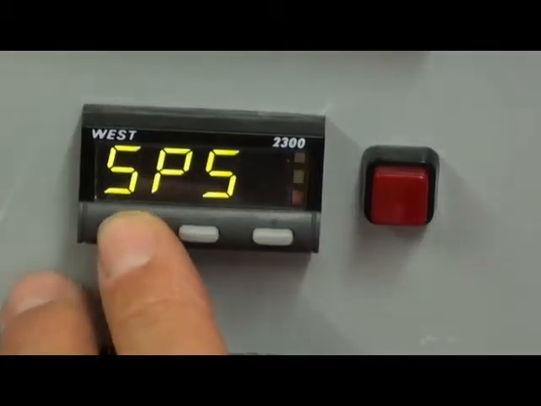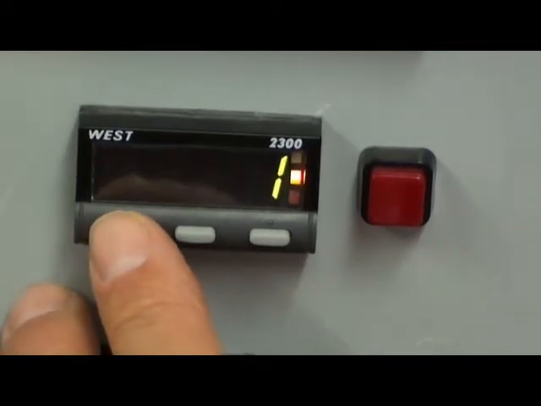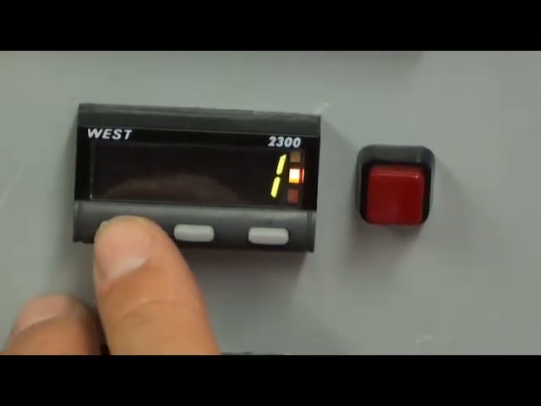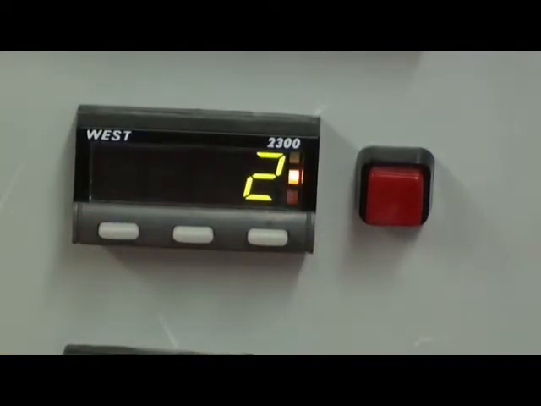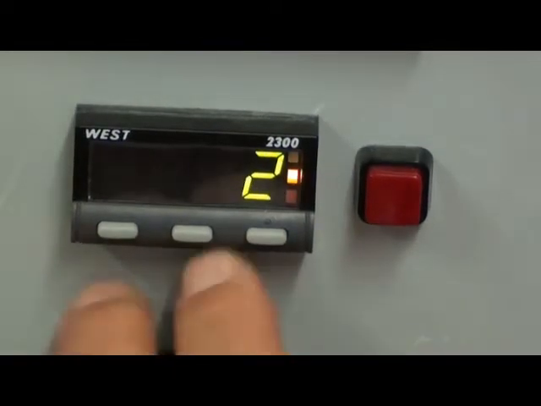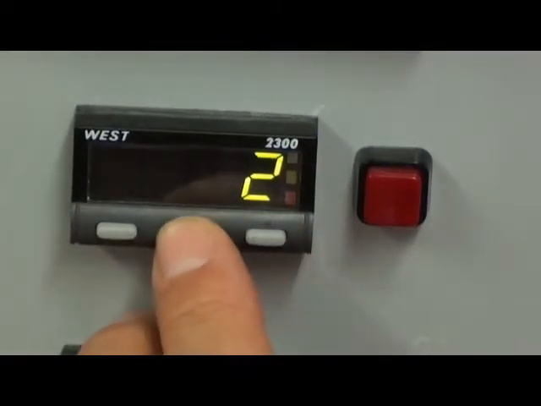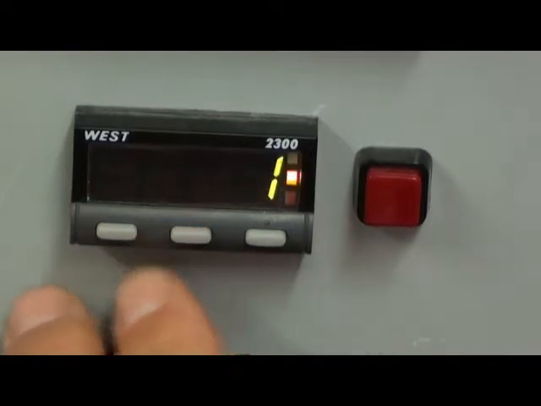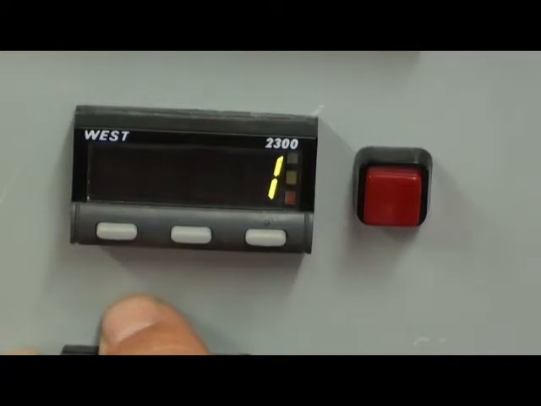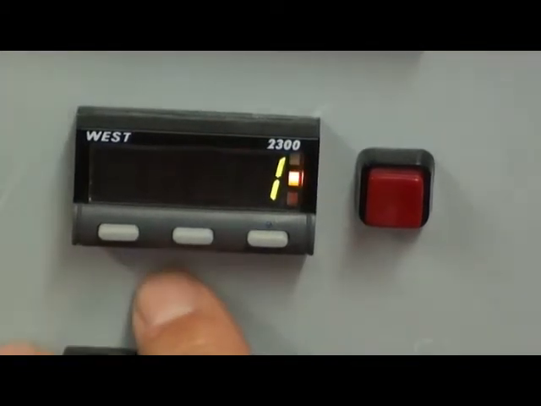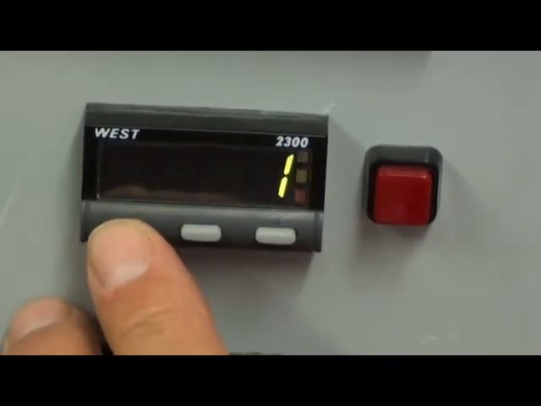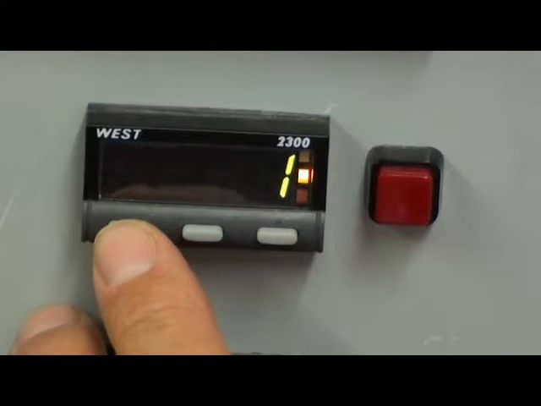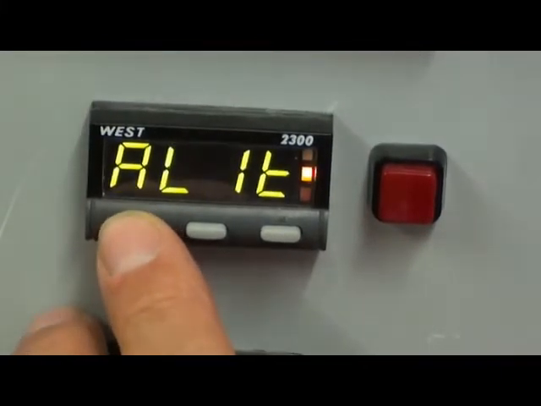Back at the controller, the next parameter we have is the legend SPS. This only appears on the controller model. Here we can choose whether we have a single set point, 1, or a dual set point, 2. The choice of set point, SP1 or SP2, can only be selected locally from the front panel on the controller. It is not a remote set point that can be changed over externally, for example by a contact closure or a digital input signal.